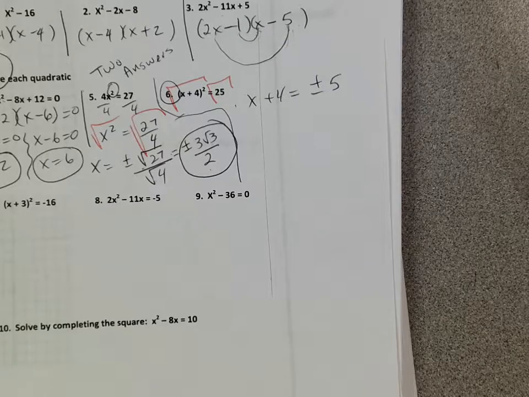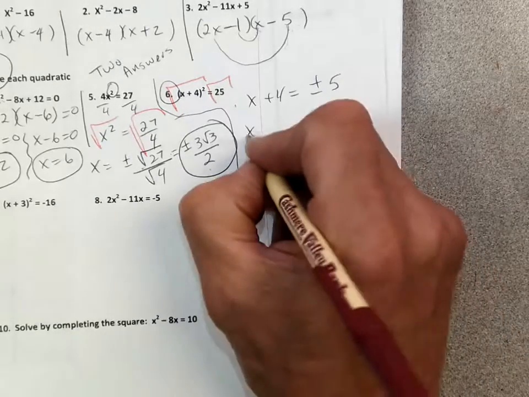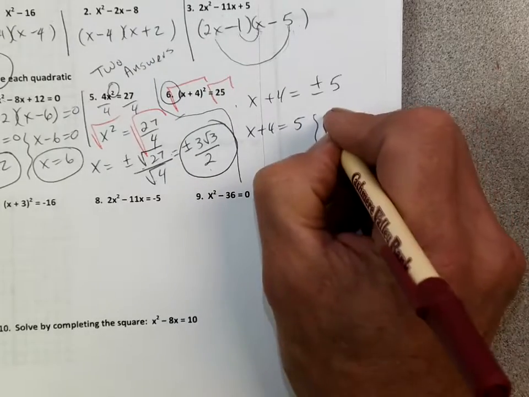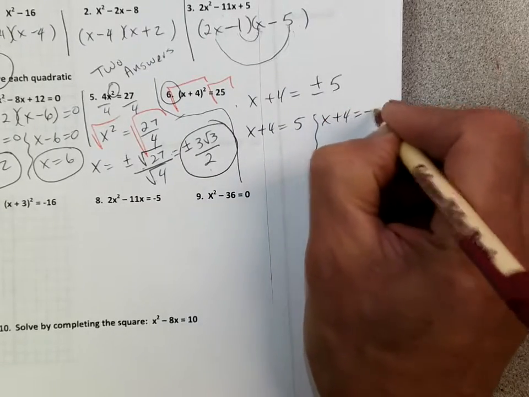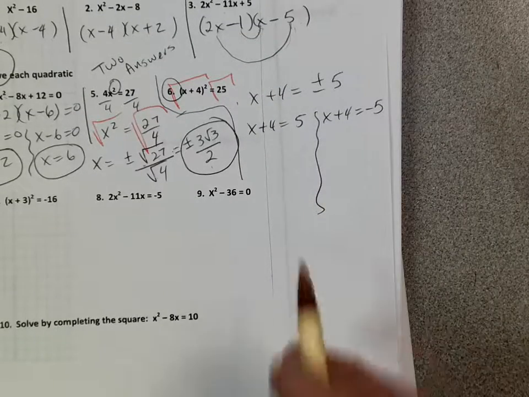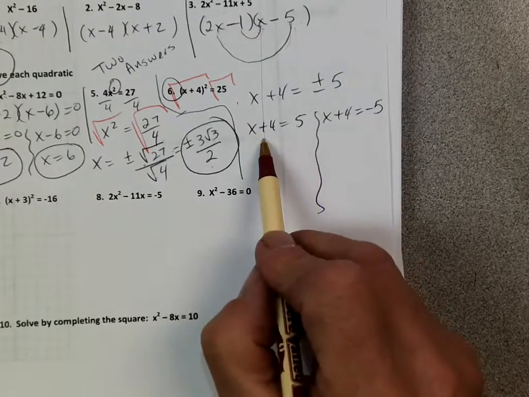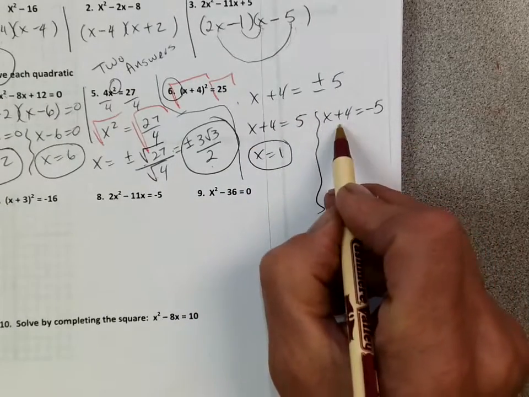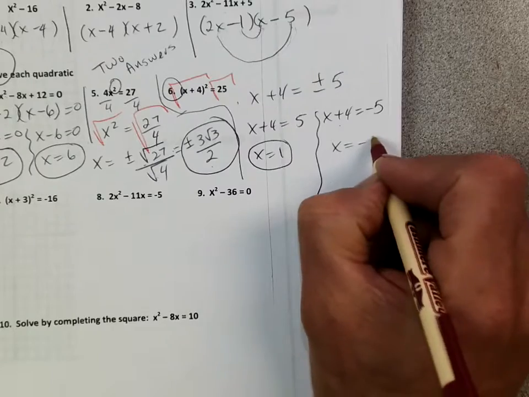They're easy equations though. The 2 equations would be x plus 4 equals 5, and the other equation would be x plus 4 equals negative 5, okay? And it gets pretty easy from here, right? Minus 4, one answer is 1. Minus 4, the other answer is negative 9, right?